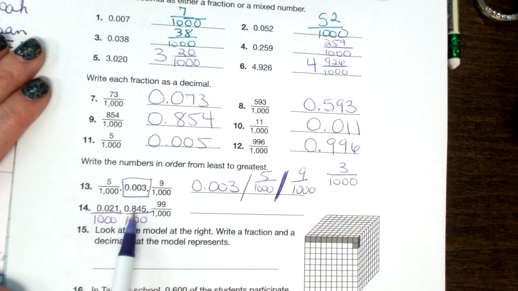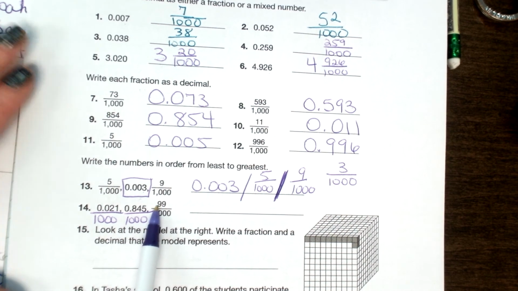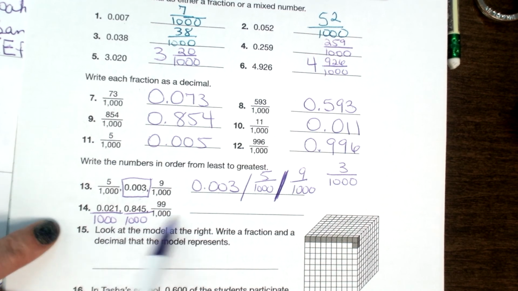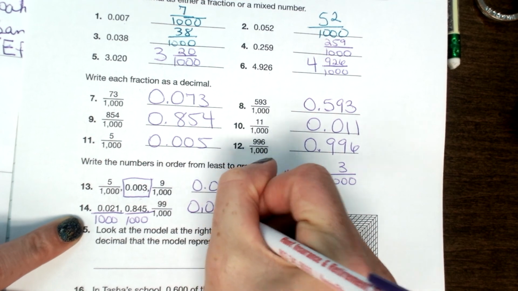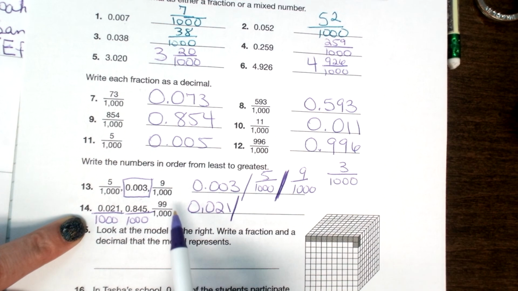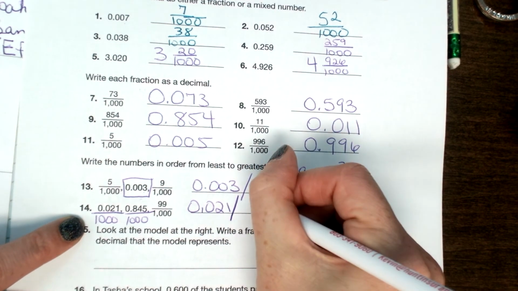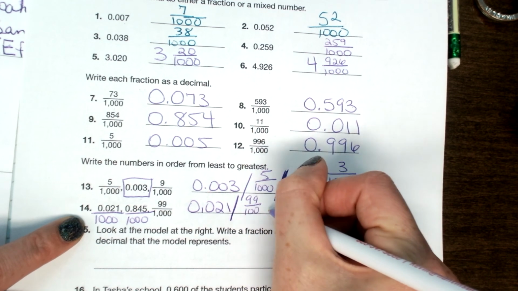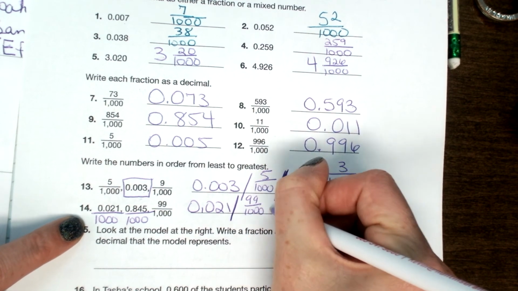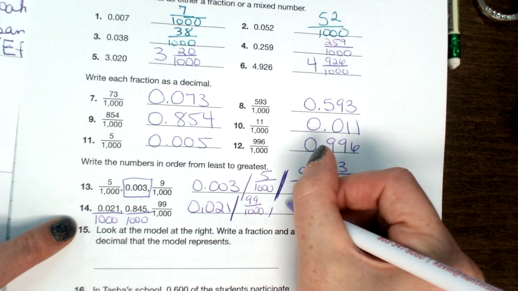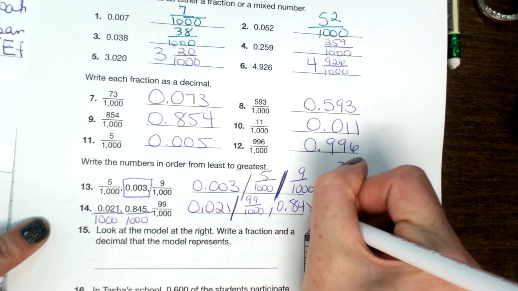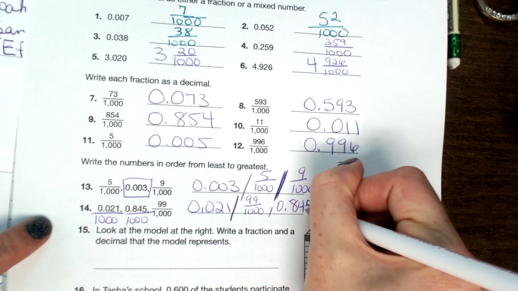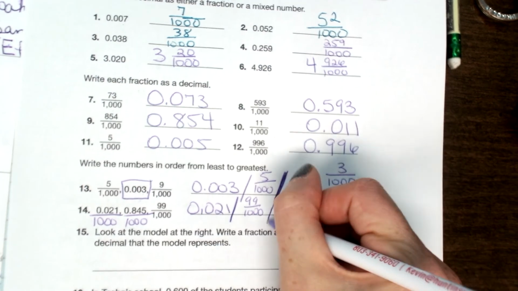You've got 0, you've got 8, and there would be a 0 in front of that if we had it as a decimal. But the lowest one you have is going to be this 21. So it's 21 thousandths. Then your next one is going to be 99. And, of course, this is your 845 thousandths. All right. So that's the least to greatest there.